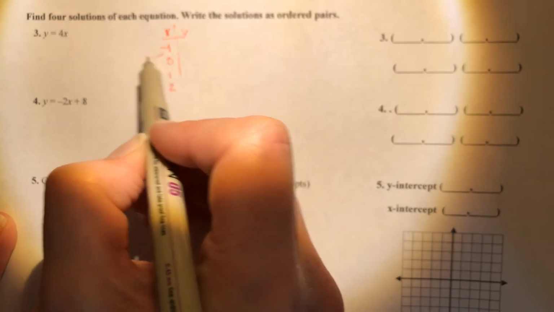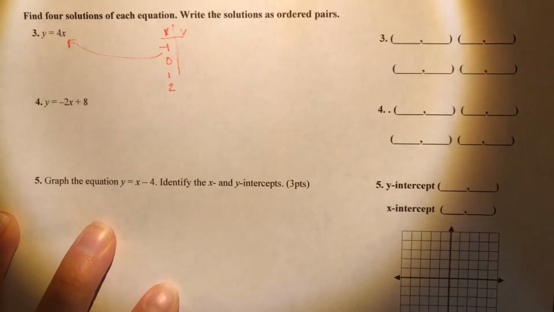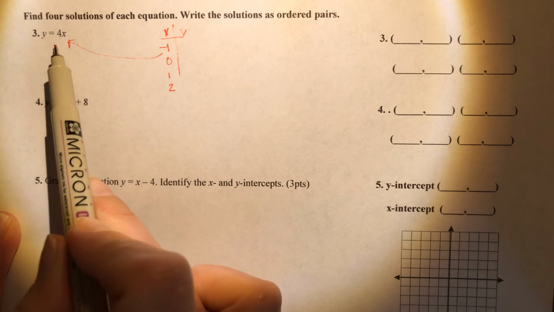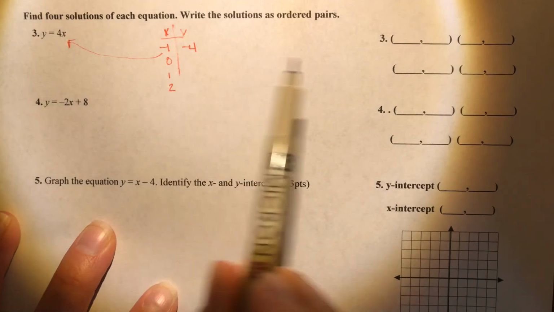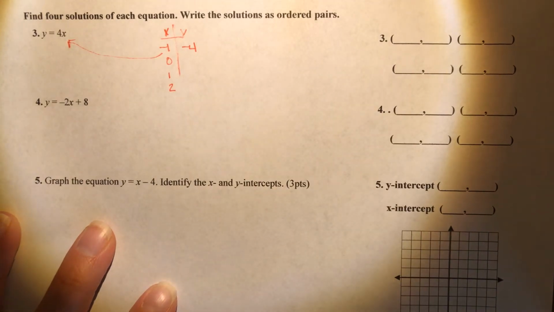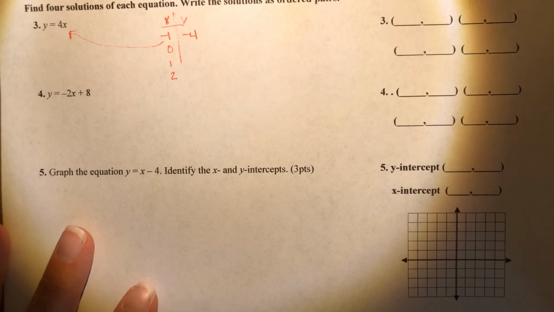So you're going to plug this into X, solve it. So -1 times 4 is -4, and that is what y is. So you get a -4. Then make sure you rewrite these over in the ordered pairs. You're going to do the same thing for number 4.